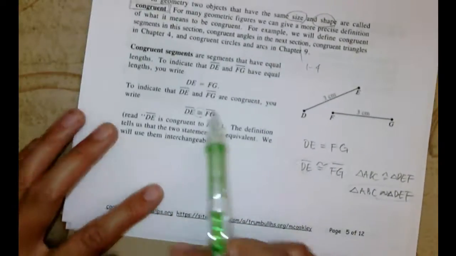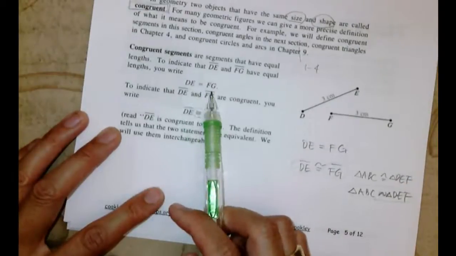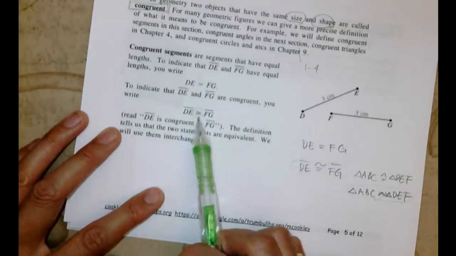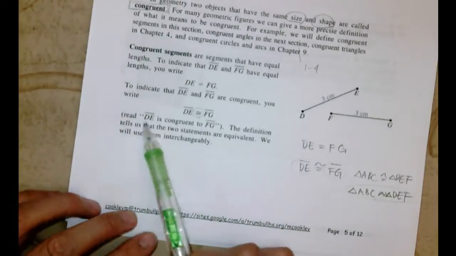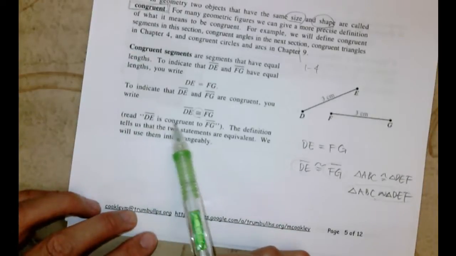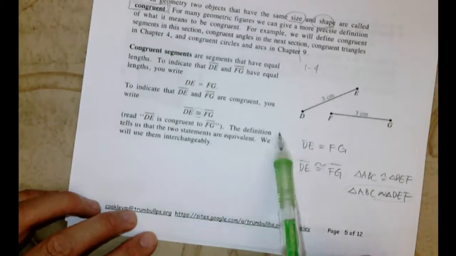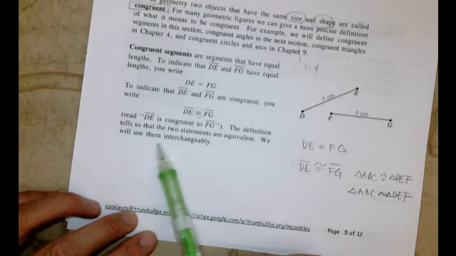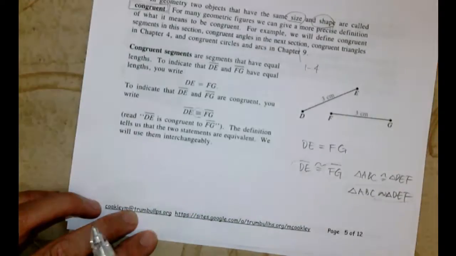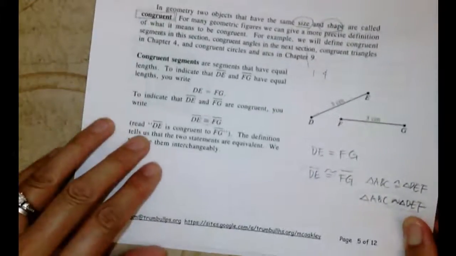So it's very important to use equal for numerical values and the congruent sign for geometric figures, okay? Read: segment DE is congruent to segment FG. The definition tells us that the two statements are equivalent. We will use them interchangeably. Okay. And page 6.